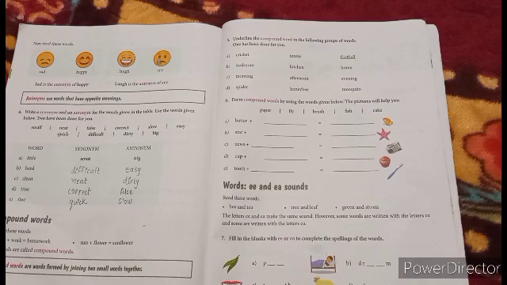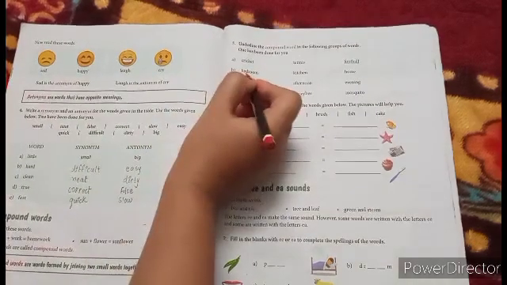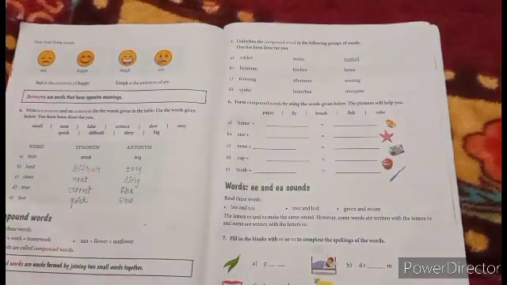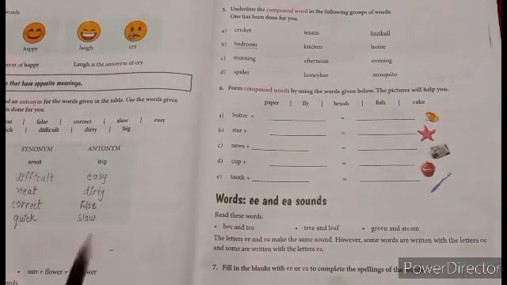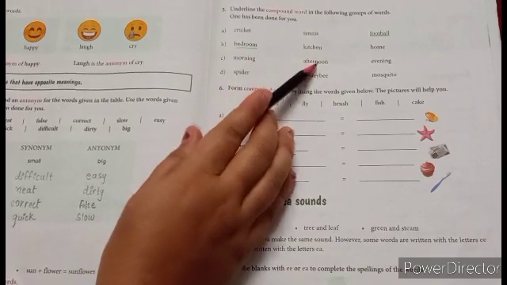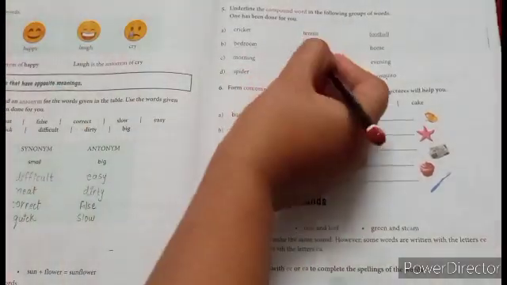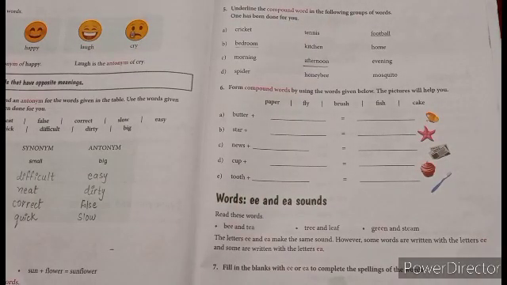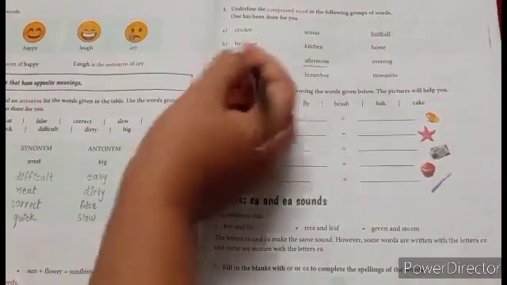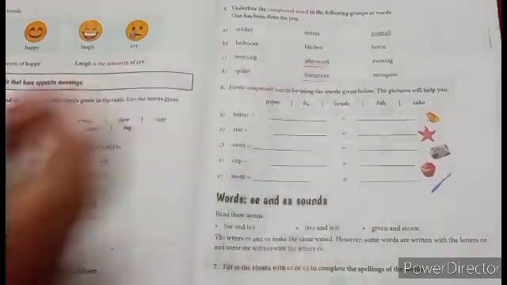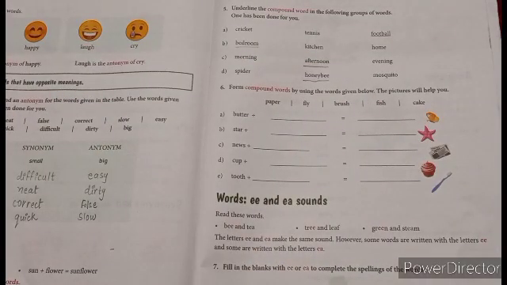The second compound word is bedroom, kitchen or home. Bedroom, very good. So please underline bedroom. Now the next one. Morning, afternoon, evening. Afternoon, very good. Please underline afternoon. And then the next one is spider, honeybee, mosquito. Yes, honeybee, as it is a combination of honey and bee.